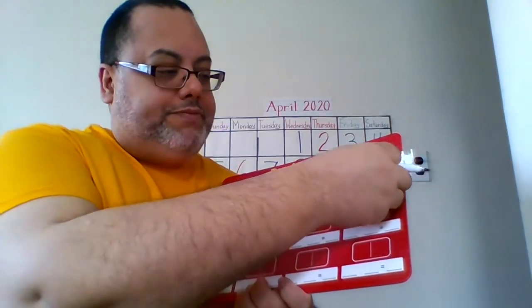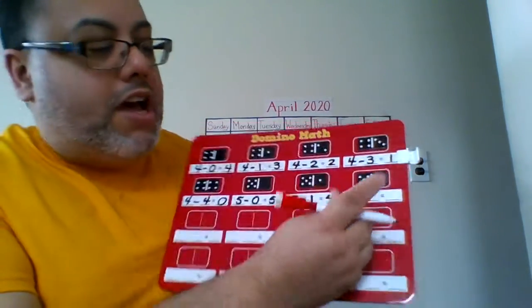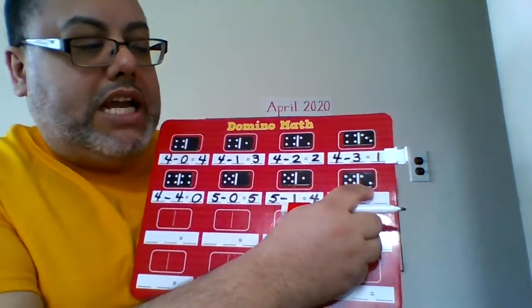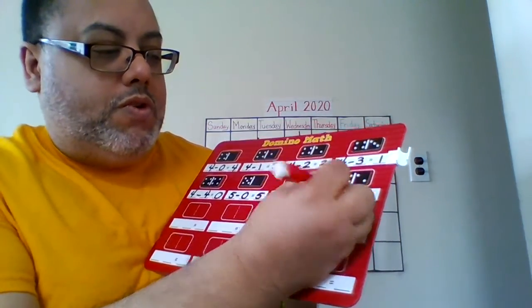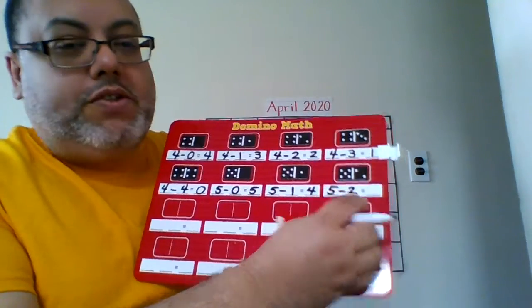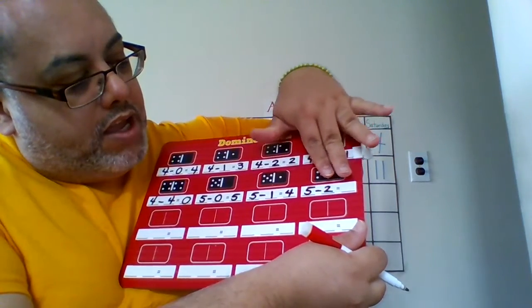Next domino. How many dots do I see here? 5. 5 minus 2. 5 minus 2. I'm going to take those away.